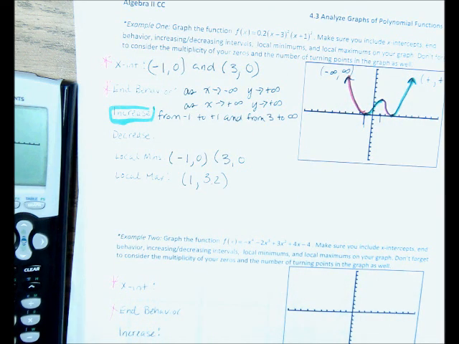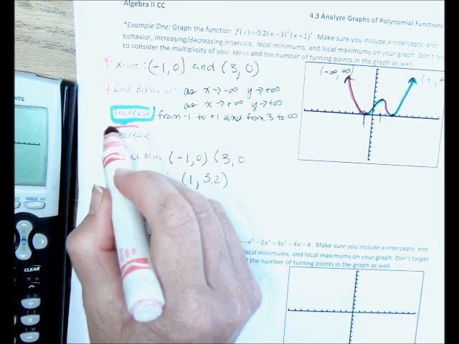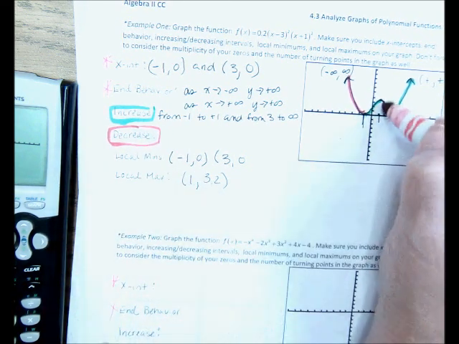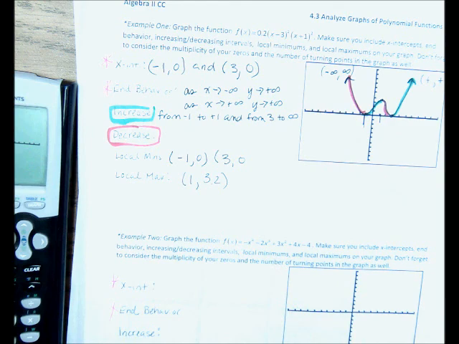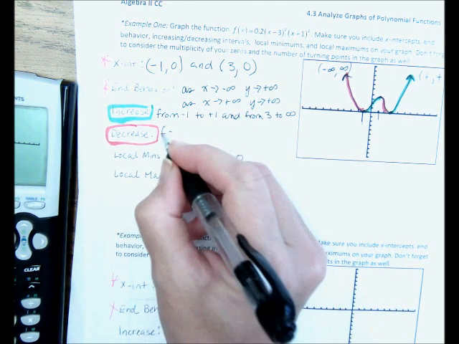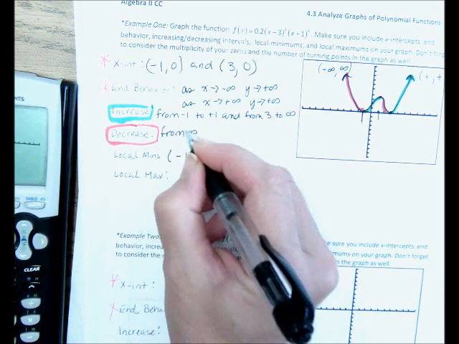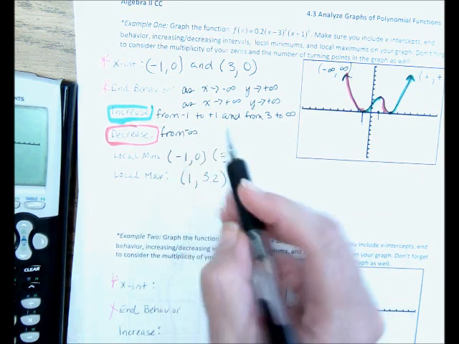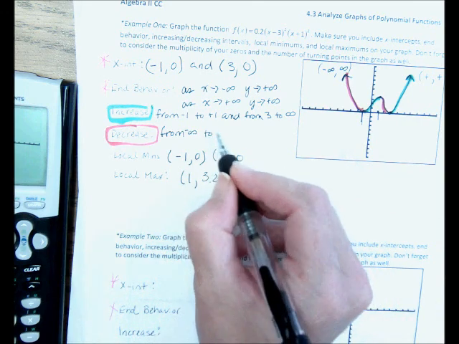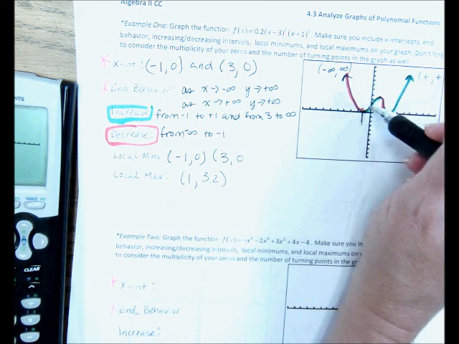So now I have to look at what portion of my graph is decreasing, or is my red portion. And you can see that it starts at negative infinity. So from negative infinity, that's my x value, all the way to -1, it's going to decrease.